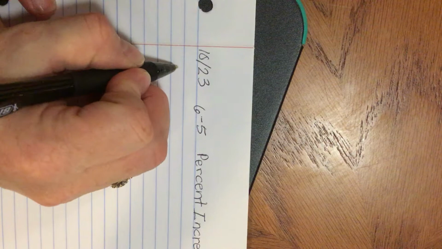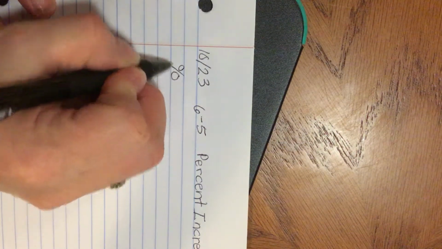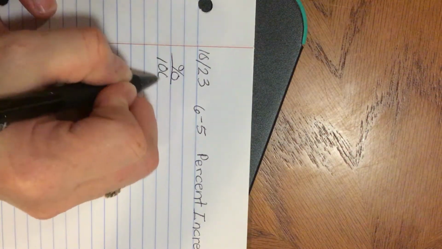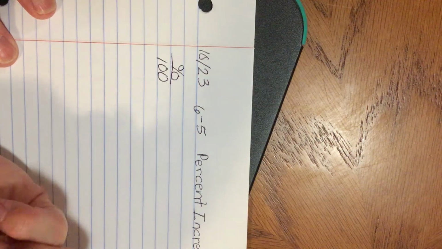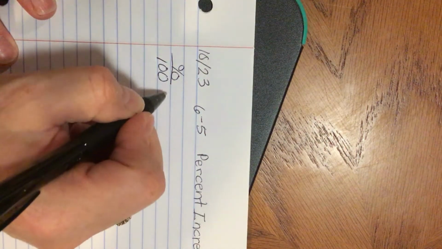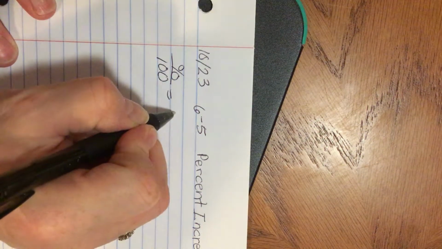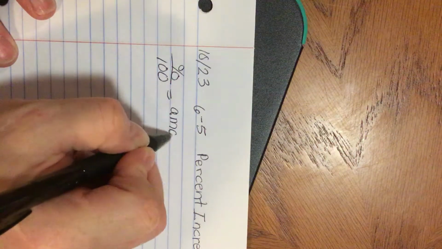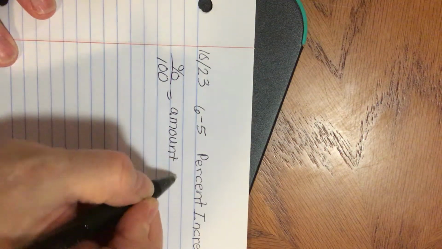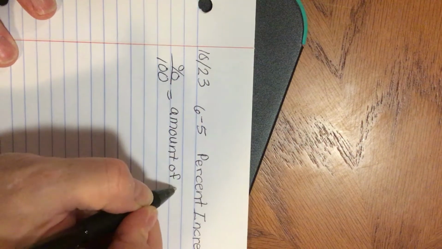All right. First thing I'm going to have you write on your paper. We're going to put percent over 100. Does that look familiar? I hope so. And then we're going to write amount of change over original amount.